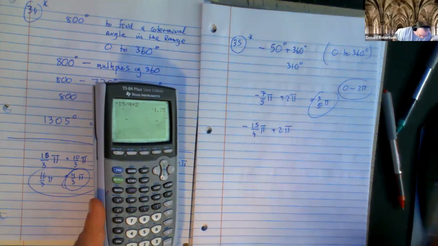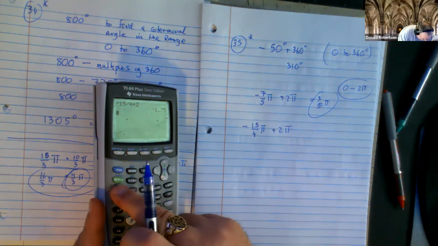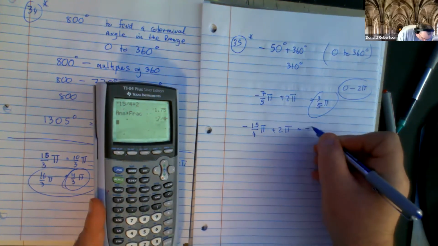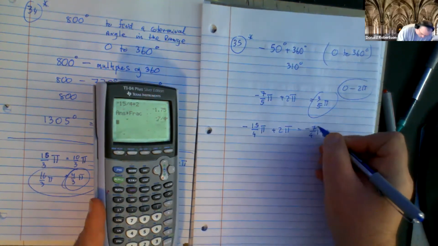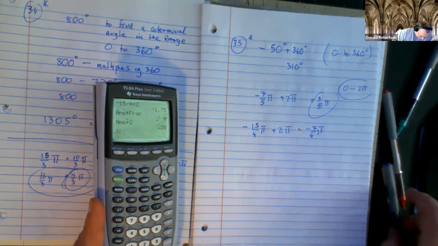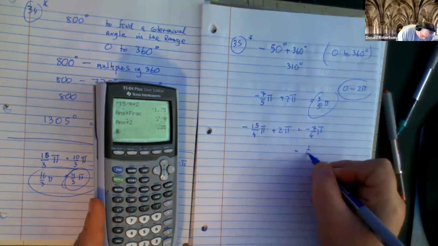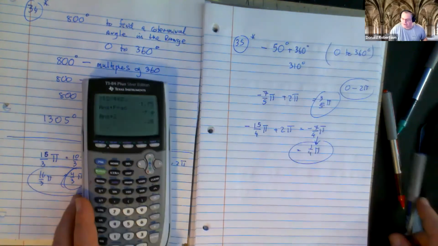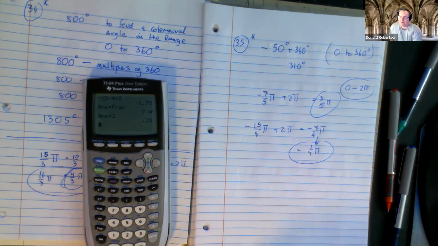Well, that's not as big as I thought, but that's fine. It'll still work. And the answer I get is negative 7/4 pi. Okay, well, just add another 2 pi then. And I get 1/4 pi. So eventually, won't I get an answer that's in the range that I need, which in this case is 0 to 2 pi.